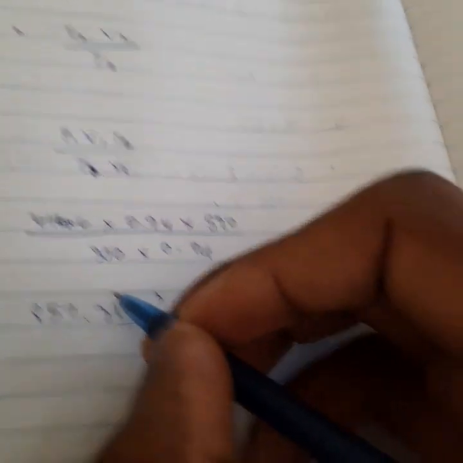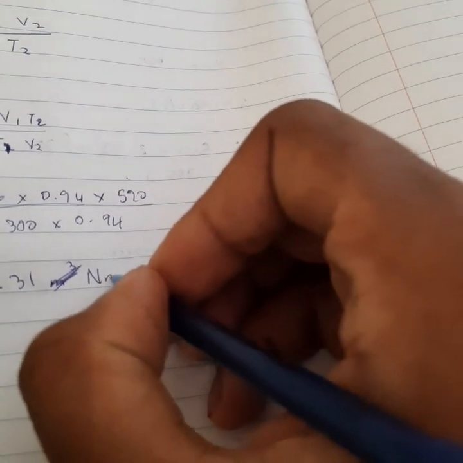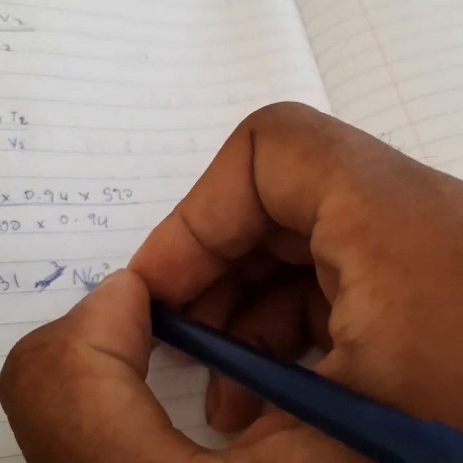Sorry, not meter cube, Newton meter square.